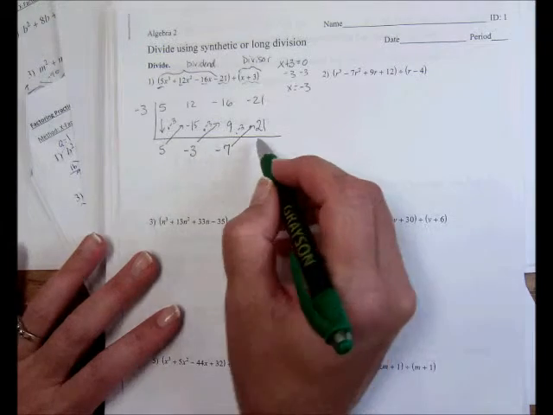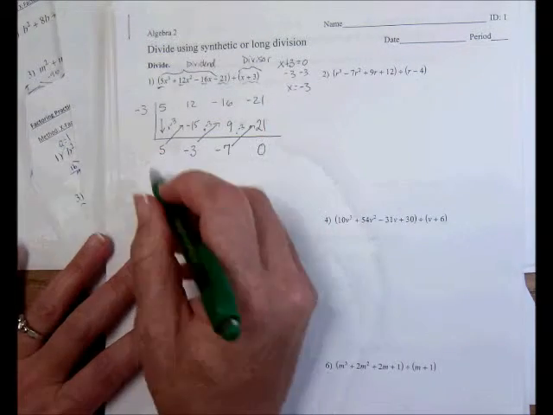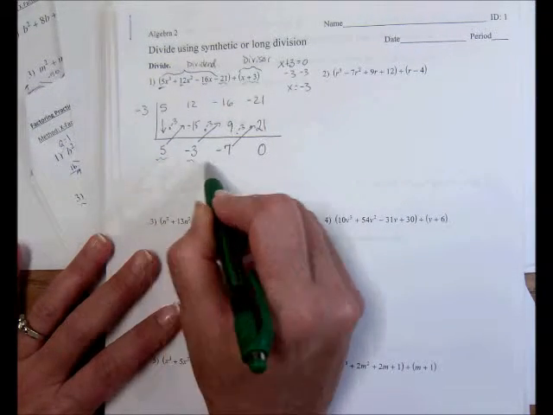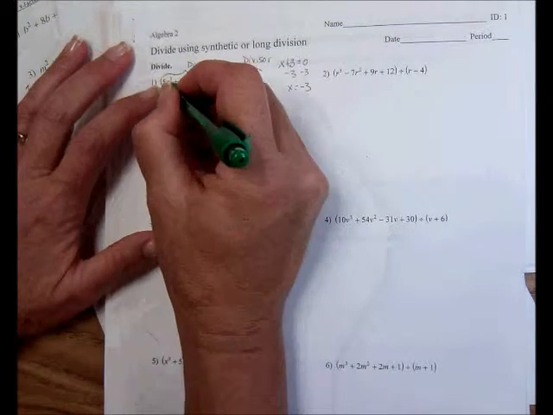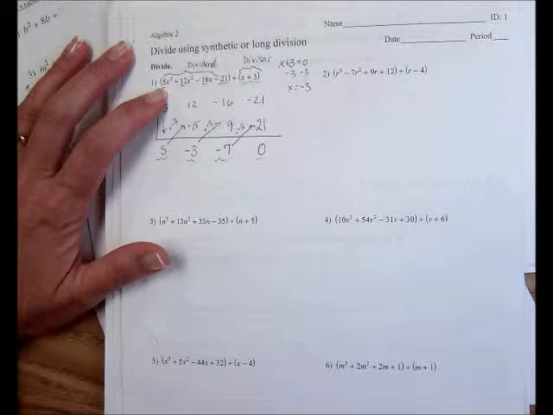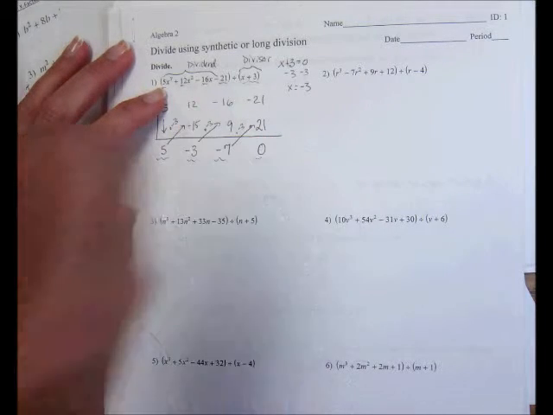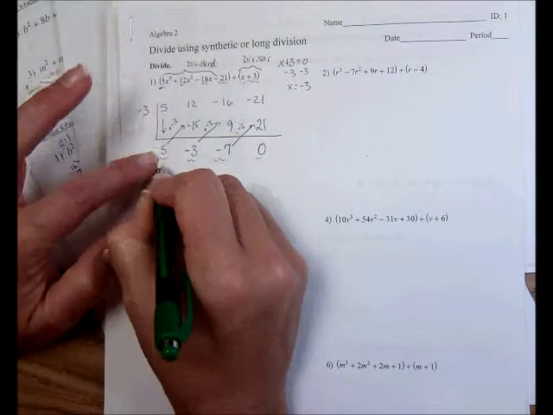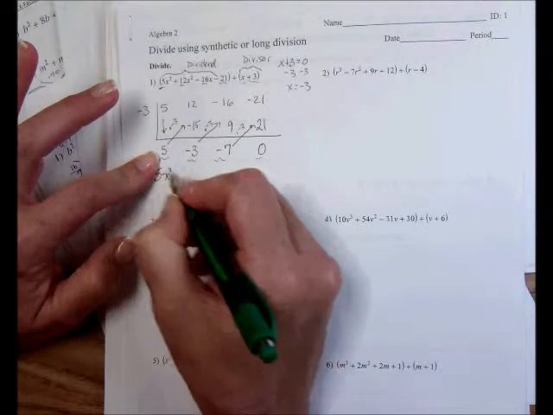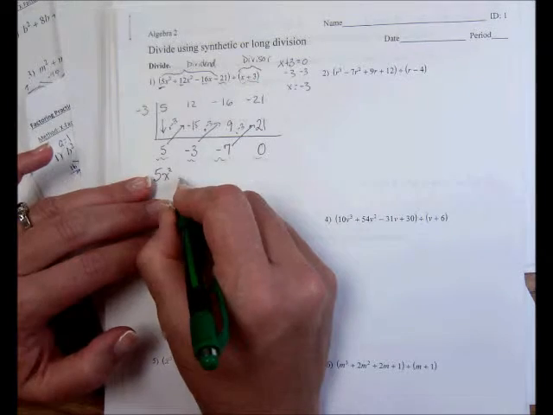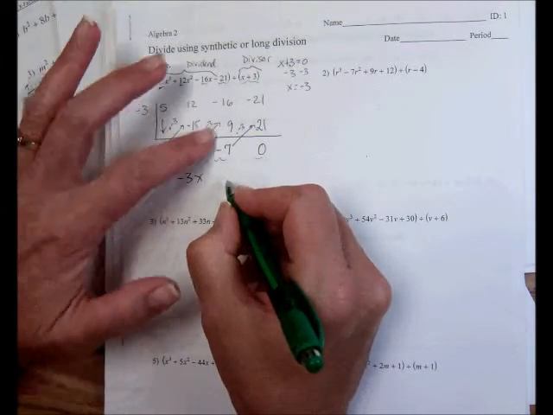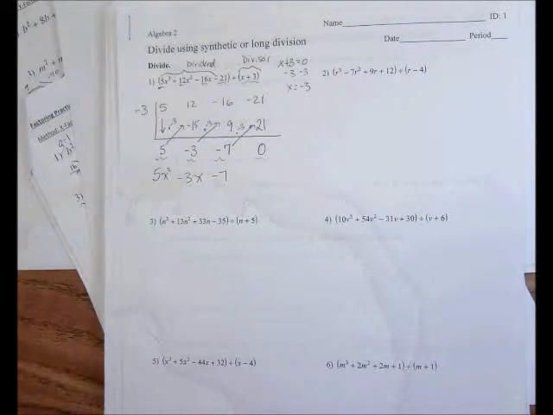In this situation, I can use my answers to write my quotient. I have x to the third as the highest degree of my polynomial, so I take one less. I take my 5 as my answer and do x squared, I take my negative 3 as my answer and do x, and then my constant is negative 7.